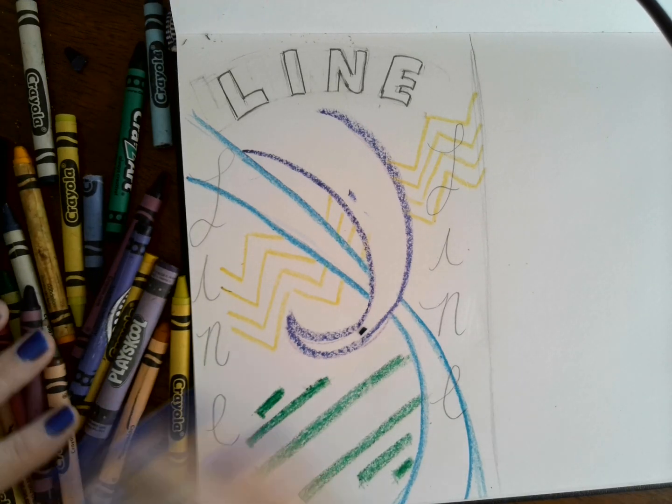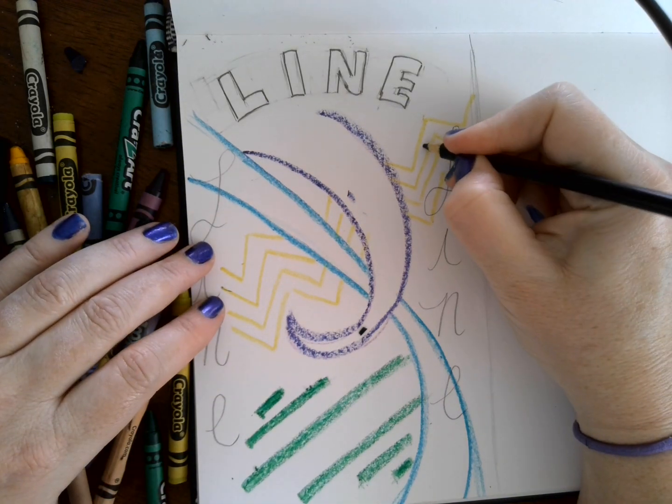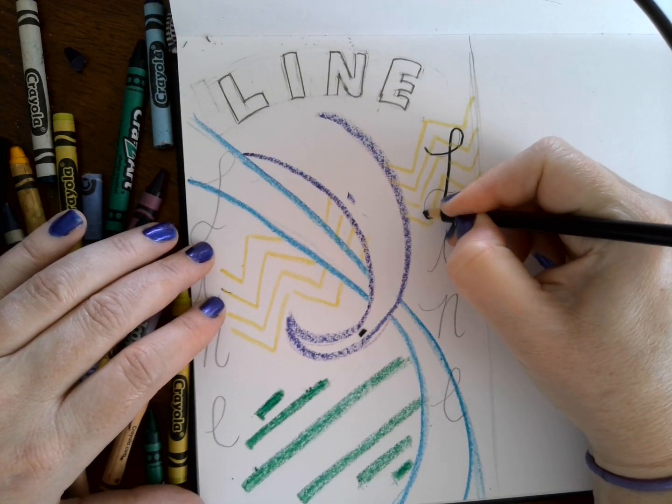Okay, so I just have a basic line design on here. Let me see. Come back with a black color pencil so we can kind of see some of this stuff here.